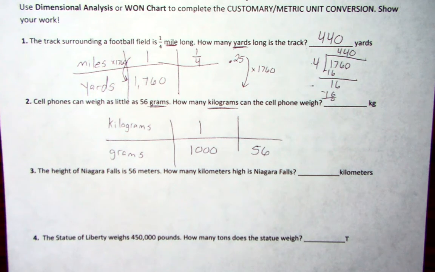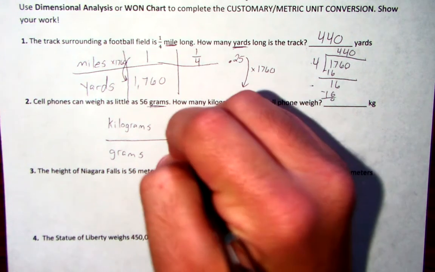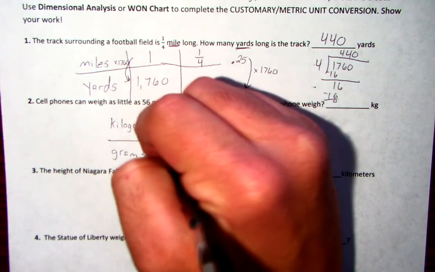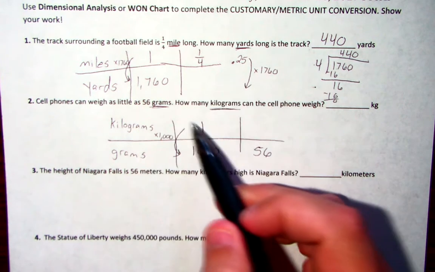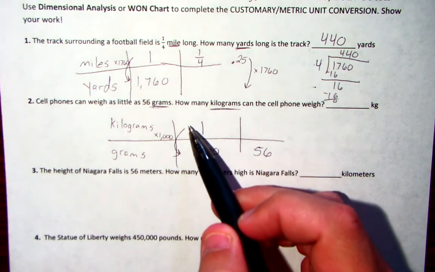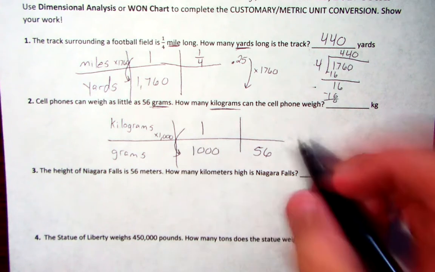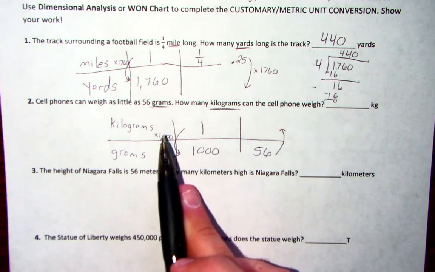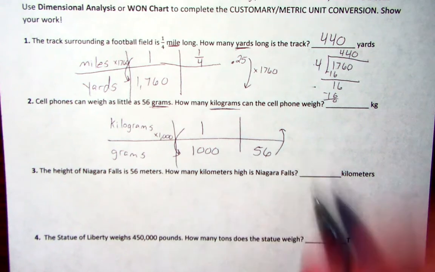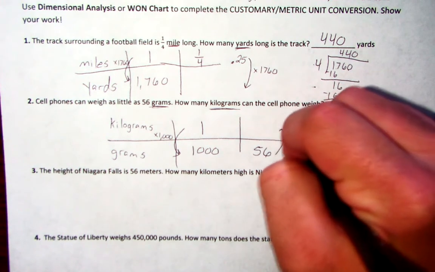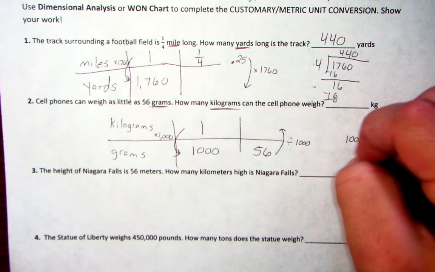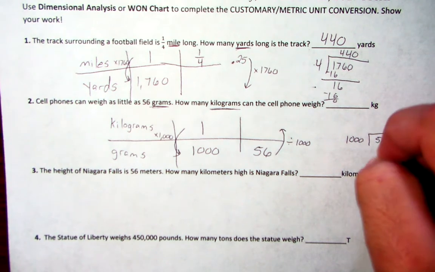Alright, so let's find my scale factor. To go from 1 to 1,000, I had to multiply by 1,000. But look at the direction of my arrow. I'm going from small to big. Now I'm going the opposite direction. So instead of multiplying by 1,000, I have to divide by 1,000. So here we go. 56 divided by 1,000.